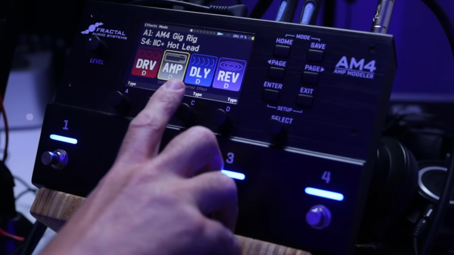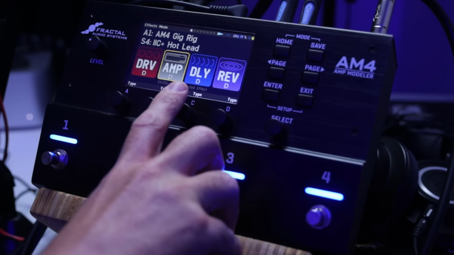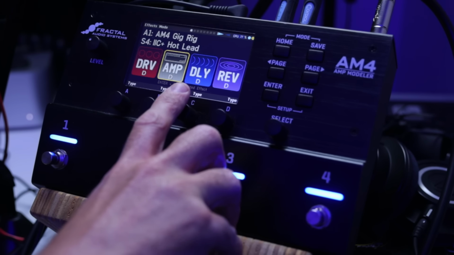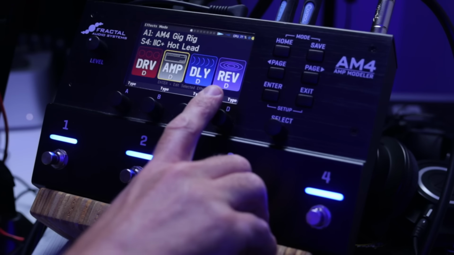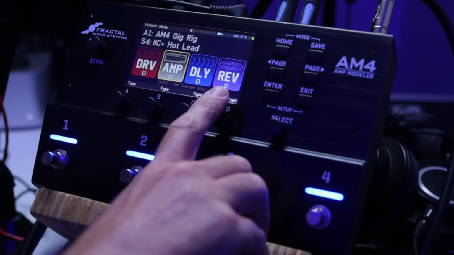You could set up the delay to do just delay. You could set up diffusion in there for a reverb style sound. You could set up modulation on there for chorus and flanger sounds. The reverb block has a pre-delay setting that you can use as a dedicated echo. So basically the reverb is a delay and a reverb together as well. You've also got pitch shifting in the reverb block on there.